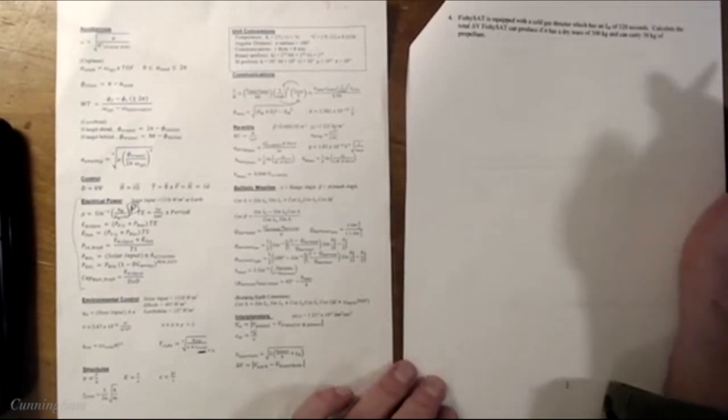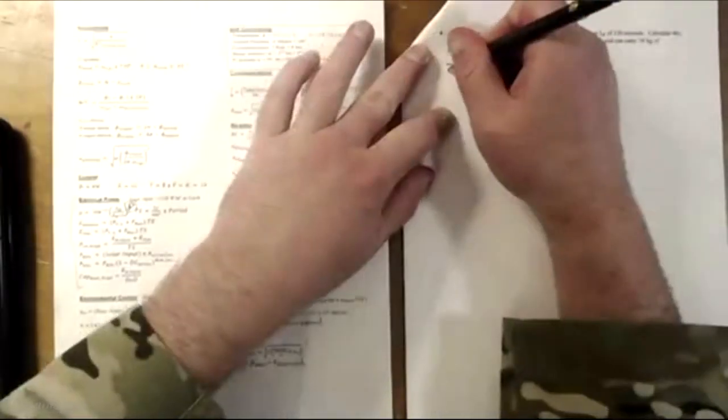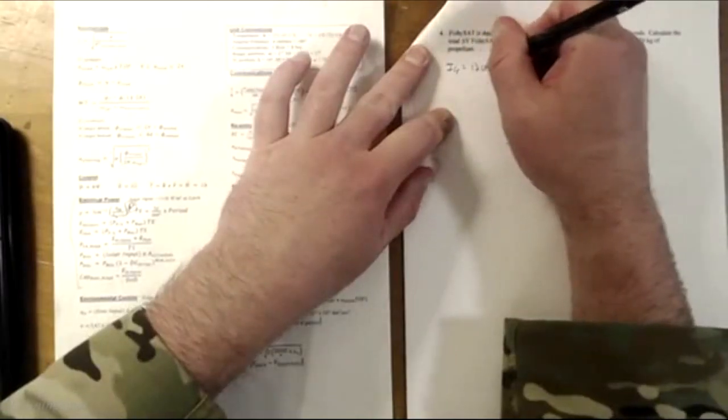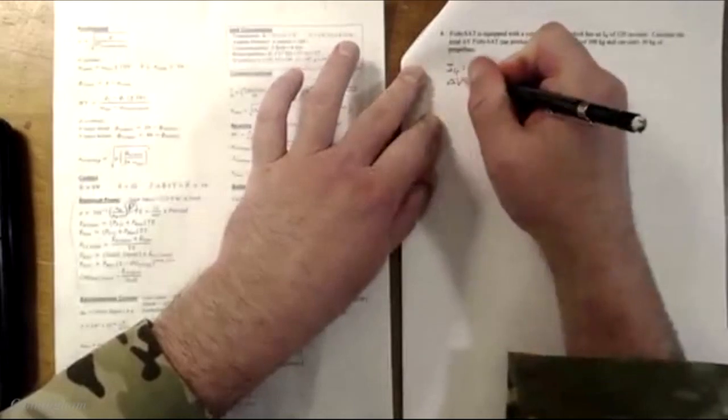Okay. Fishy sat, whatever, is equipped with a cold gas thruster, which has an ISP of 120 seconds. Calculate the total delta V Fishy sat can produce if it has a dry mass of 300 kilograms and can carry 50 kilograms of propellant. Aha. Okay.